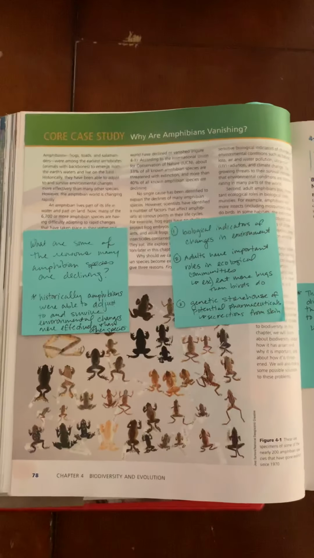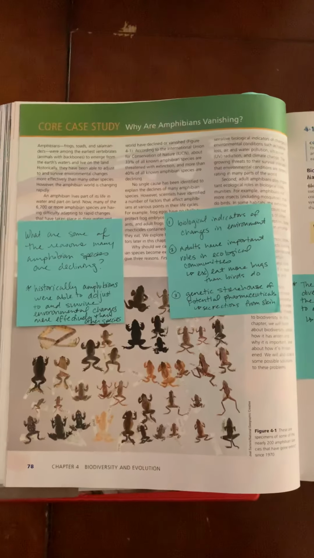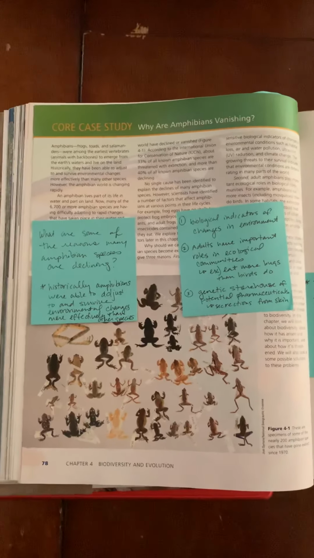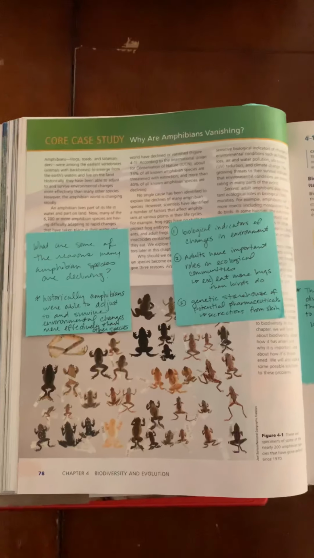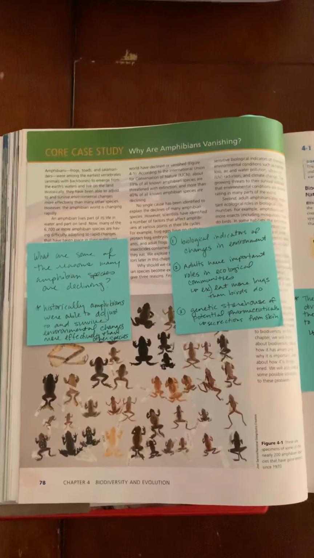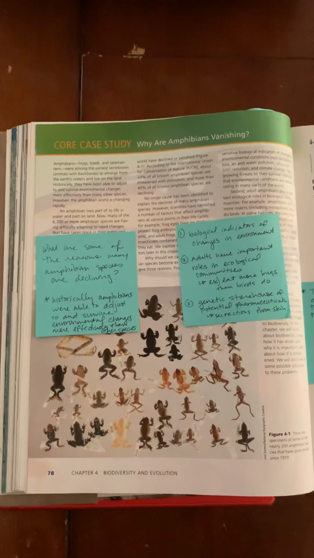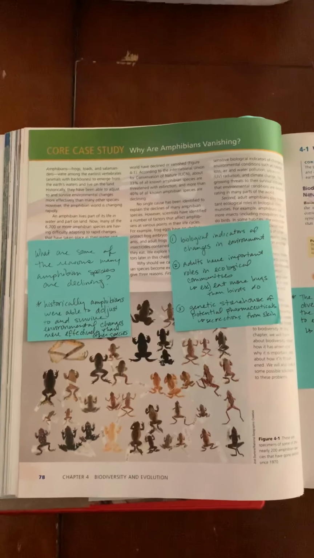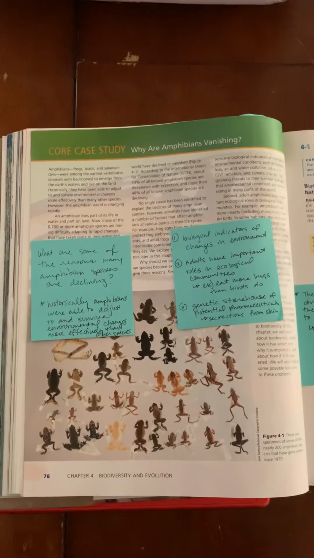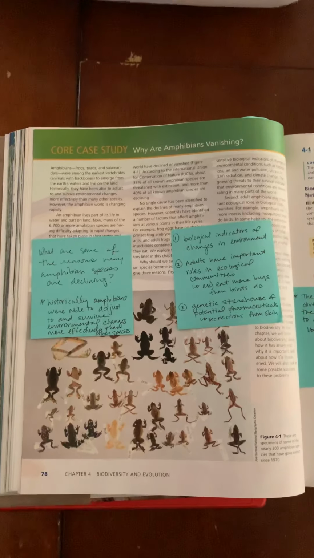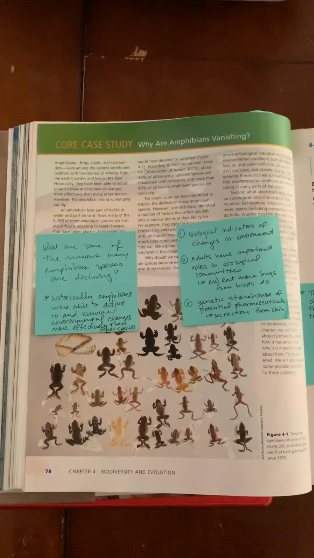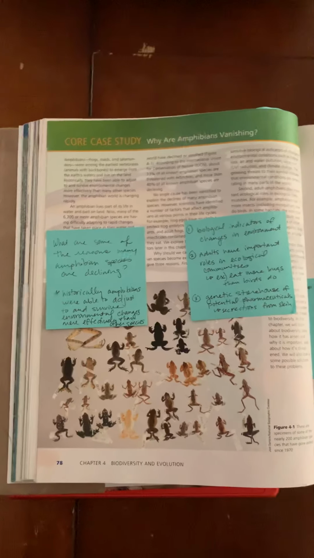So make sure you go over this. Make sure you understand what are some of the reasons many amphibian species are declining. Remember, part of that has to do with the fact that amphibians spend half their life cycle in the water and they spend the other half out of the water. And so they are very sensitive to changes in the environment, especially when it comes to water pollution.